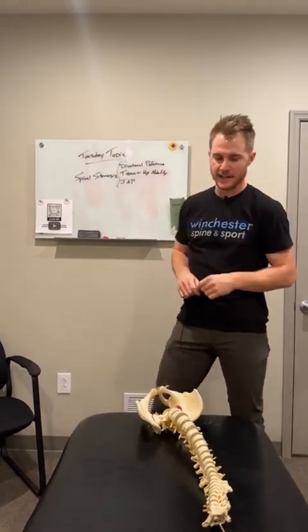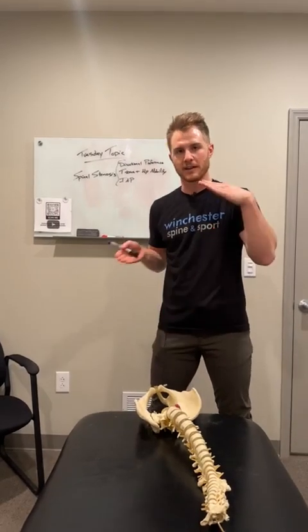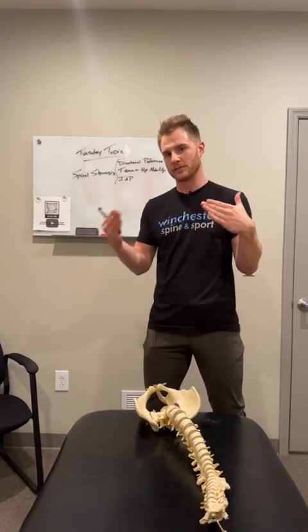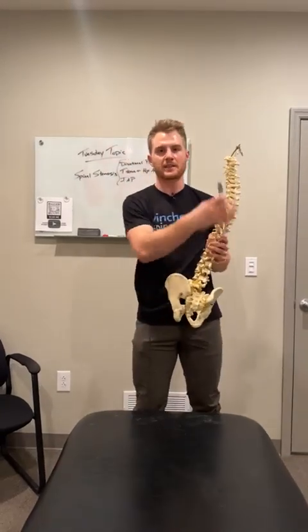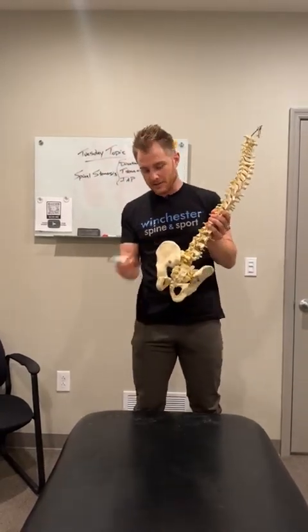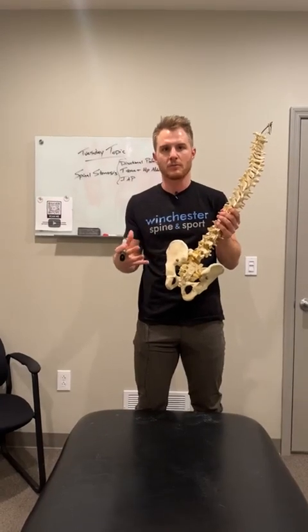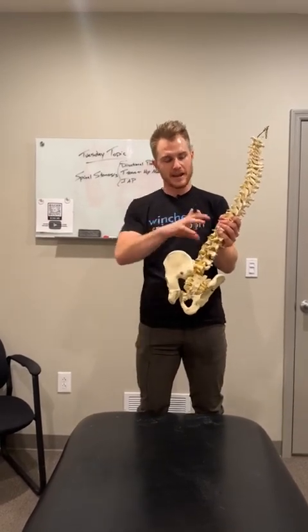The second thing is getting the areas above and below, in this case the lumbar spine, to move a little bit better so that there's not so much movement down there. So getting the mid-back, the thoracic spine, moving better, and getting more mobility in their hips to basically take pressure off of the lumbar spine.